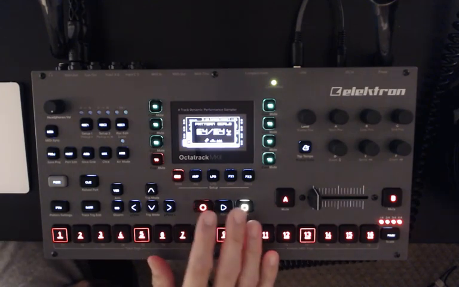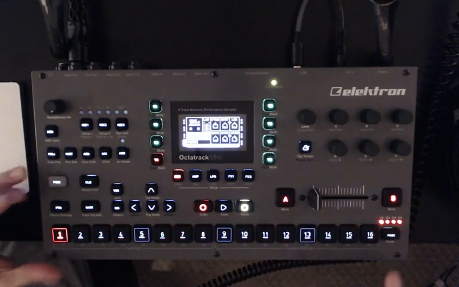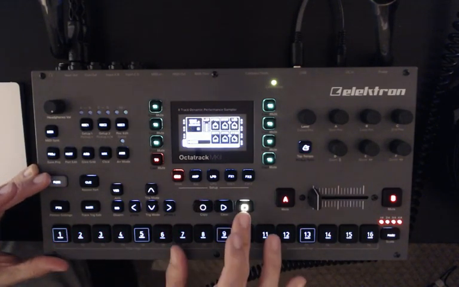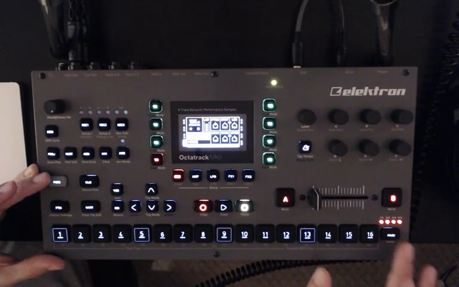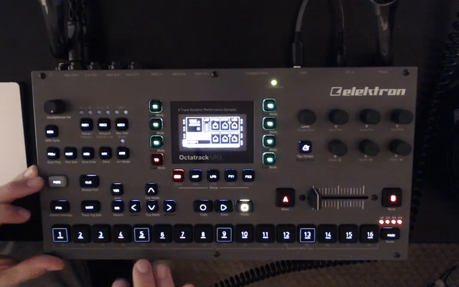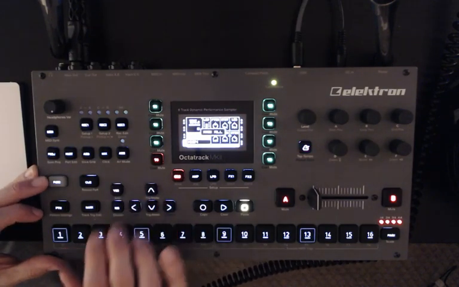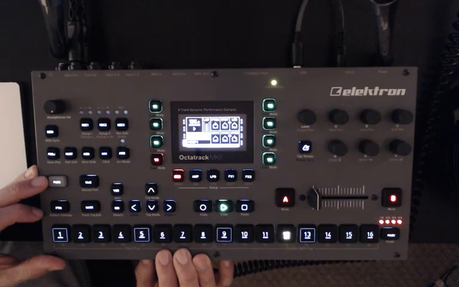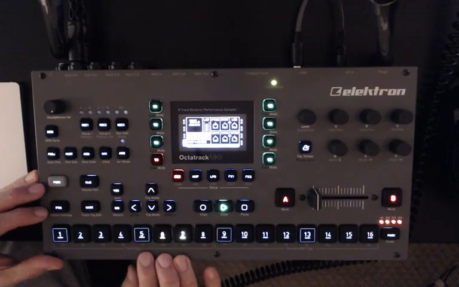So let's just see if this works. So we'll save that out. We've got our one trig set up here. Just make sure we didn't get it on any other pages. Nope. And we'll go back to pattern 4, arm it, play it. This is the first time through. Second time, set up our pattern change.